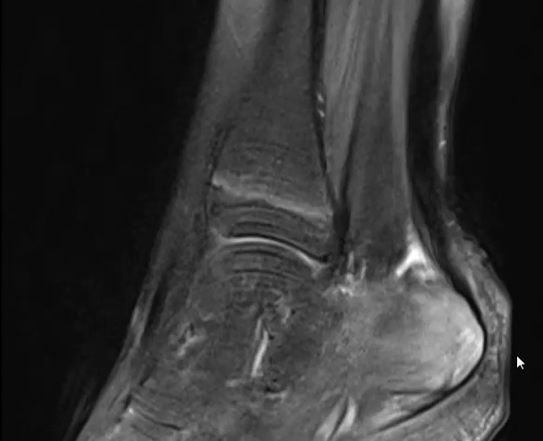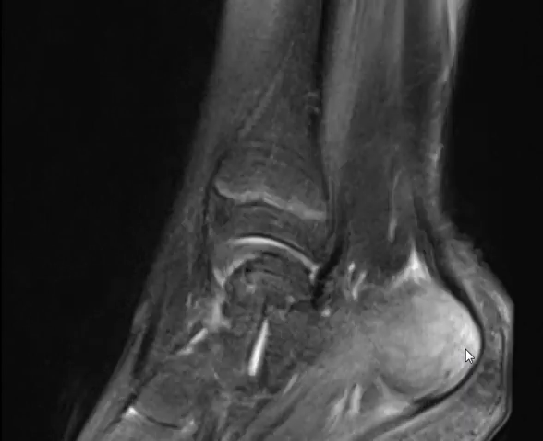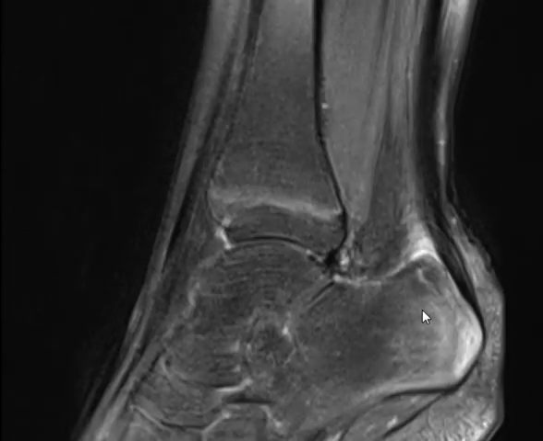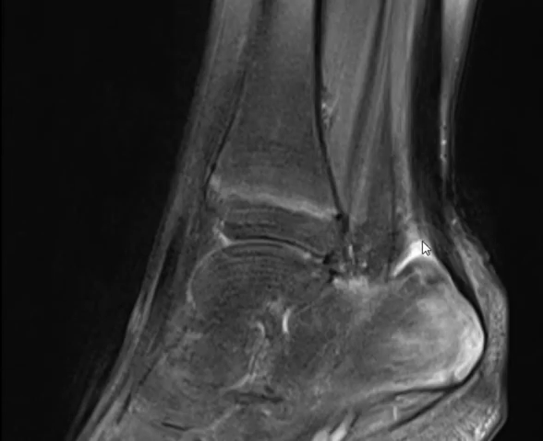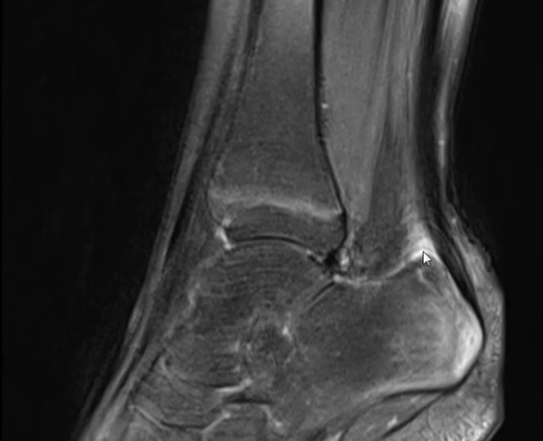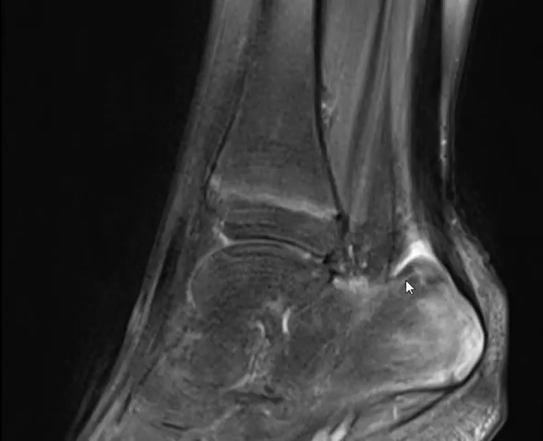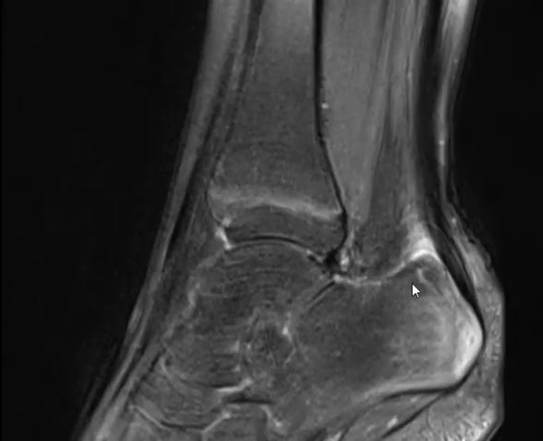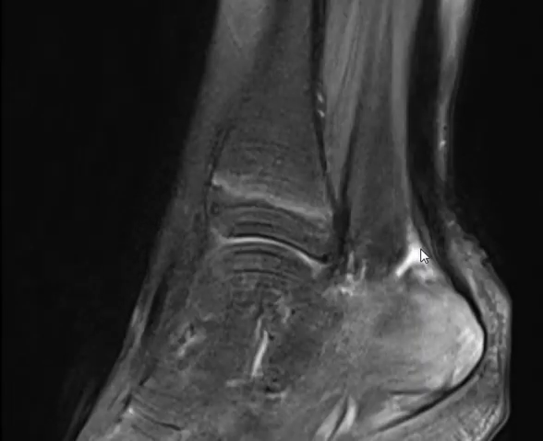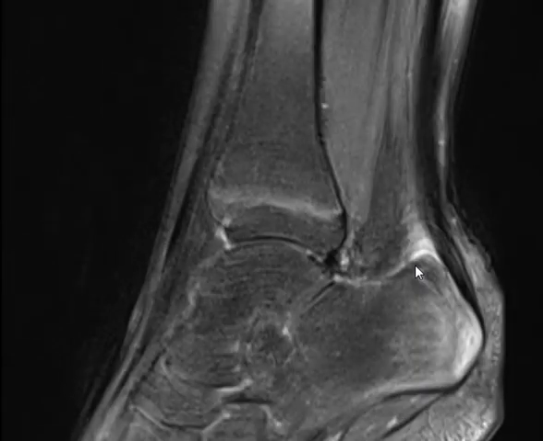There is increased signal intensity in the calcaneal bone. Amazing. Very nice. Anyway, no problem. Okay. Also there is fluid. When fluid? I don't know. You tell me. You are the reporting radiologist.